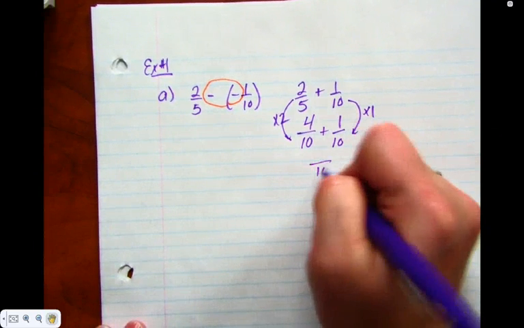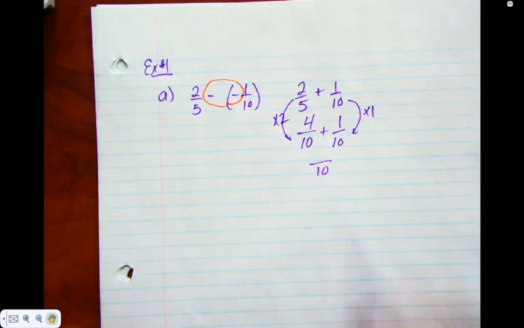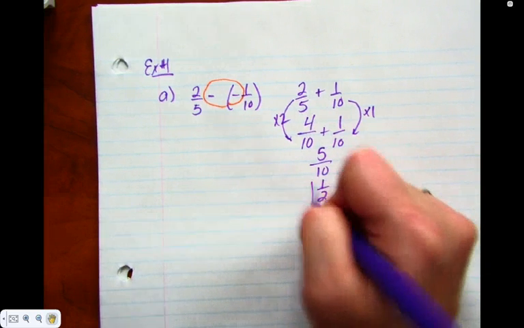Step number 4 is just combining the numerator, so 4 plus 1. Step number 5, change into improper if we need to, or sorry, into mixed number if we need to. Nope. And step number 6, reduce it. What's 5 divided by 10? There we go.